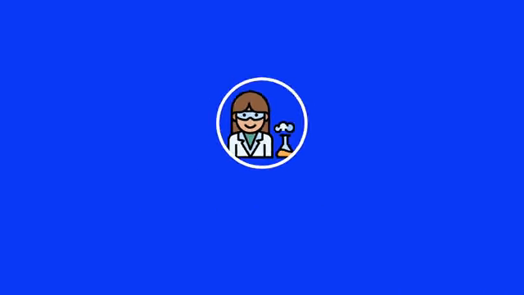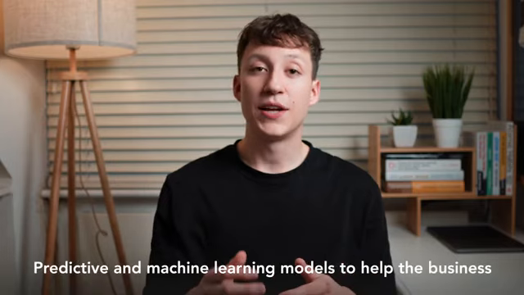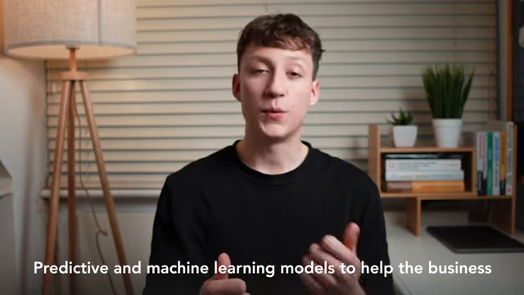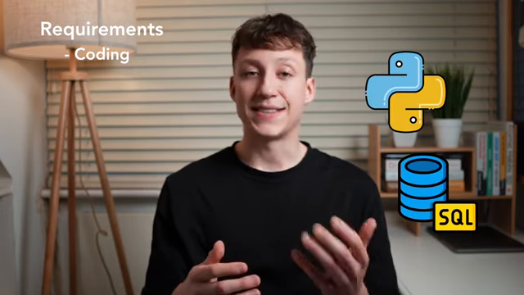As a data scientist, your main role is to create predictive and machine learning models to help the business make decisions. You may be doing forecasting, optimization, or even deep learning, depending on the organization you're in and the team you work with. Now, to become a data scientist, you need to have really good coding skills in Python and SQL. Python is required because many machine learning libraries are built with Python in mind, and SQL is needed because you need to get and transform the data to build your models with.